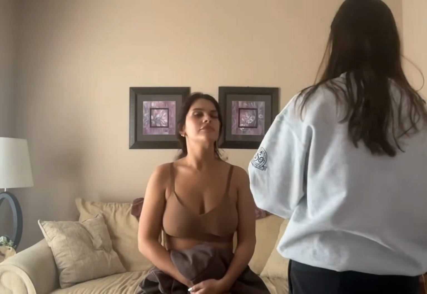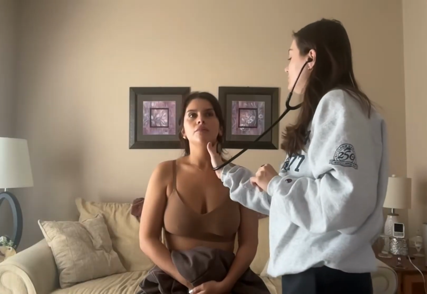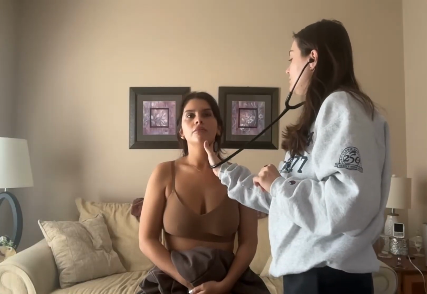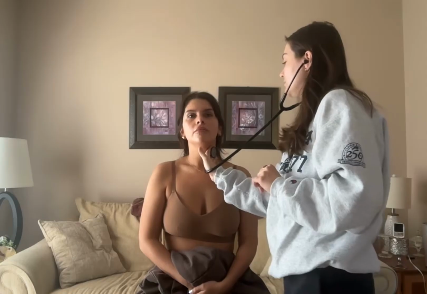Okay, and now I'm going to listen to your carotid with the bell of my stethoscope. So I'll just have you take a deep breath in and hold. You can breathe. And same on this side. Deep breath in and hold.